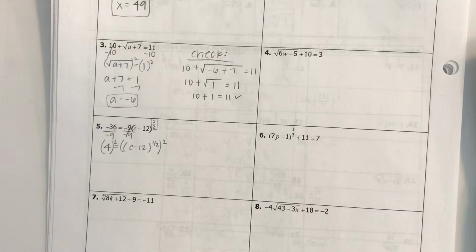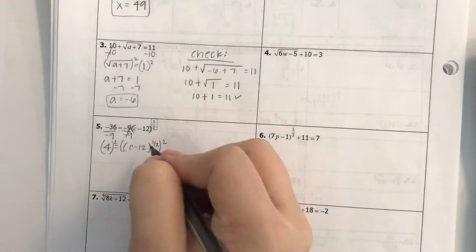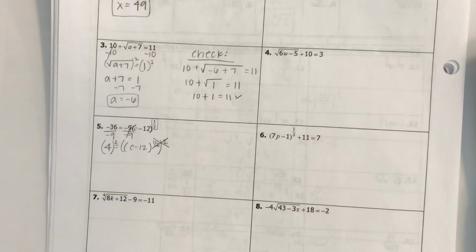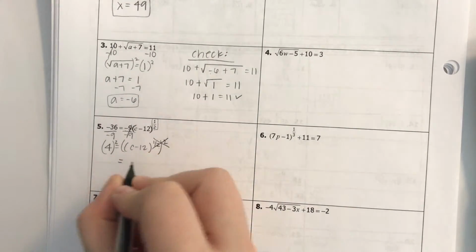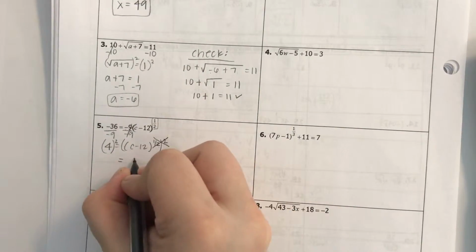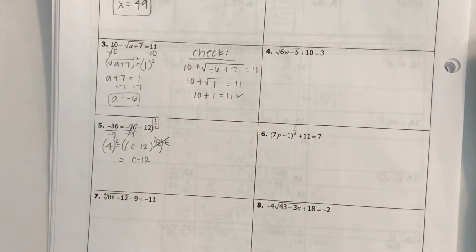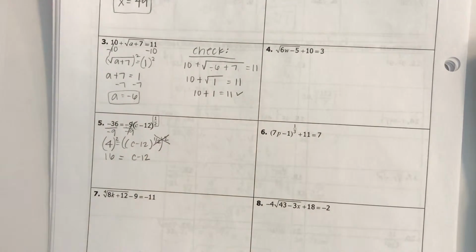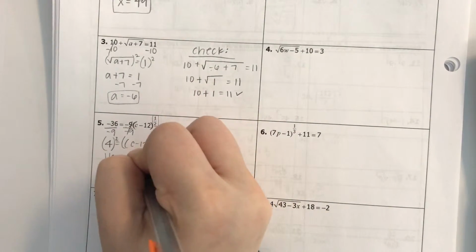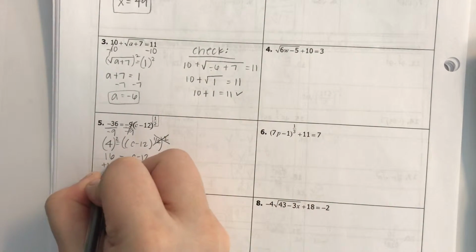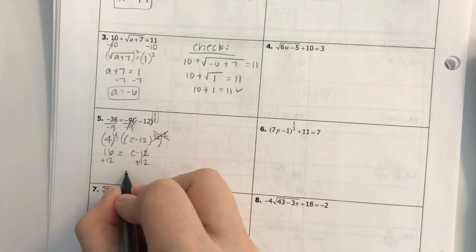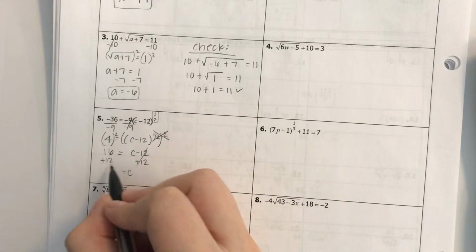Okay, so now what that did is that got rid of my rational exponent, which is the same thing as the radical, so those go away. So all that's left on the right side is c minus 12. Okay, but now we need to figure out what's on the left. 4 squared is 16. And now we just solve for c. Add 12. So c equals 28.